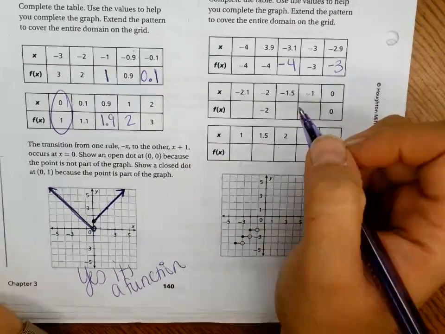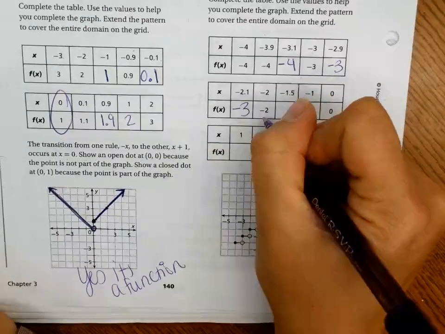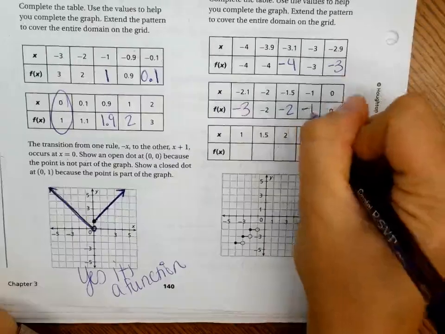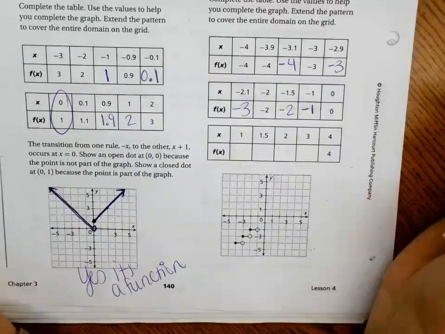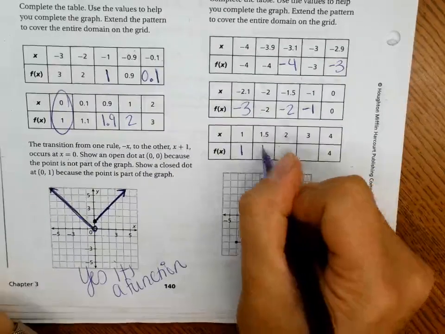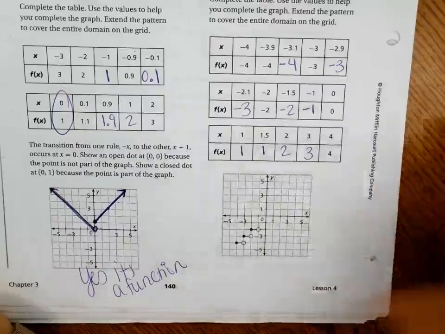Negative 2.1 is going to round to negative 3, negative 2, negative 1, 0. 1's going to stay 1. 1.5 rounds down to 1. 2 goes to 2. 3 goes to 3. 4 goes to 4.